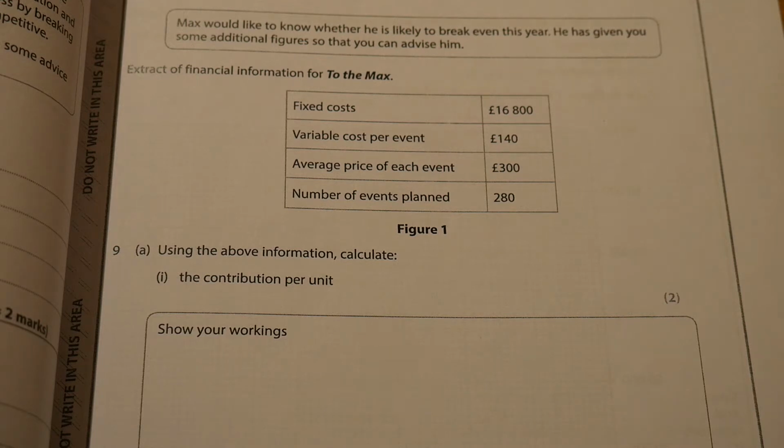Nice straightforward question. So the first thing to make sure that you're aware of is, of course, how to calculate that contribution per unit. So pause the video now and answer this question to practice these questions.